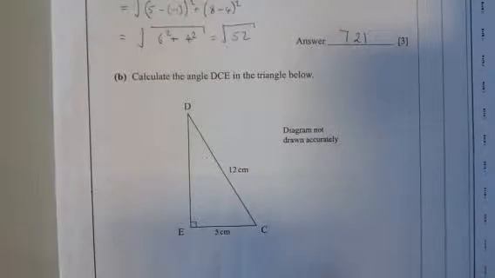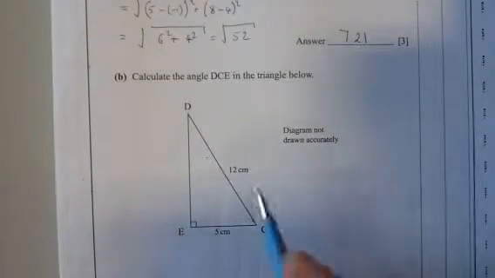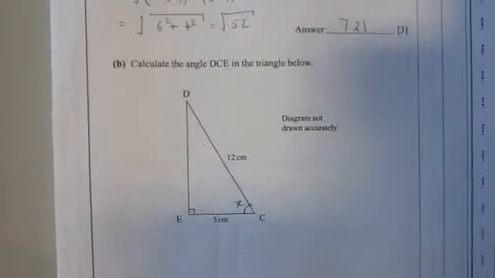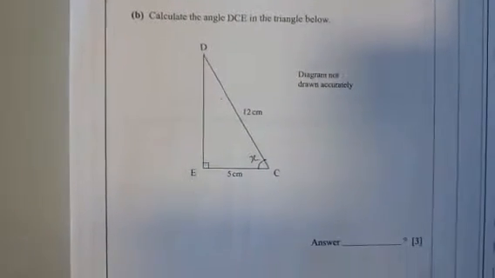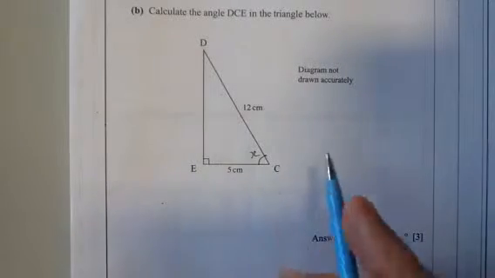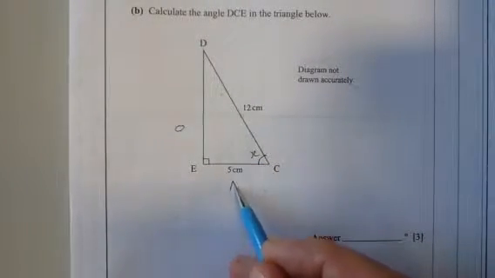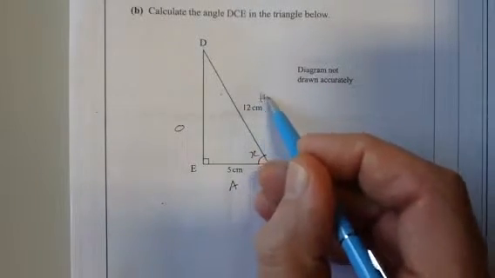Okay, second one. Calculate the angle DCE. So we're being asked to work out this angle. Okay, so it's going to be trigonometry. Hopefully you would work that out because you've got a right angle triangle and you're asked to find an angle. So using this, this is the opposite, this is the adjacent, and this is the hypotenuse.